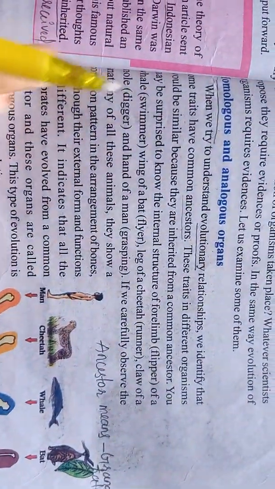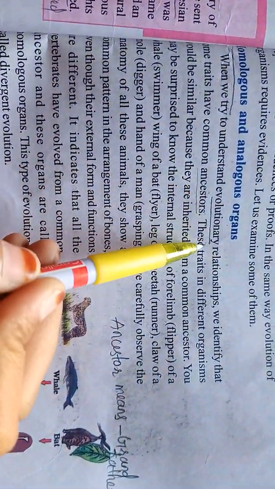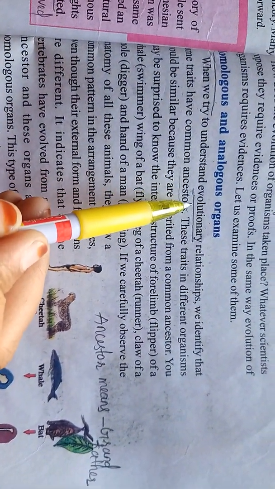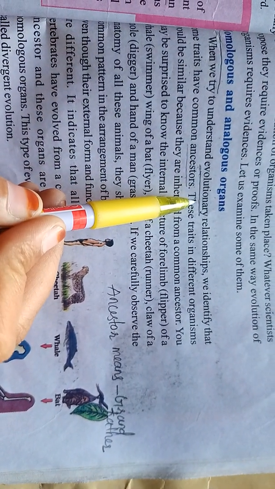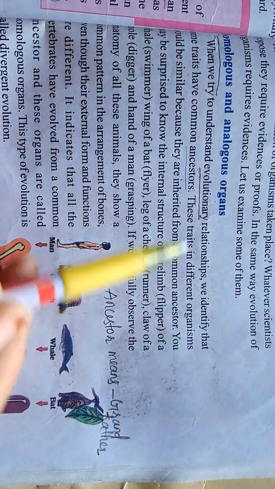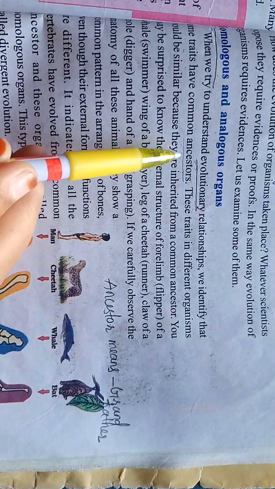Now we will go deeper. When we try to understand evolutionary relationships, evolutionary means any hereditary changes. We identify that some traits have common ancestors.